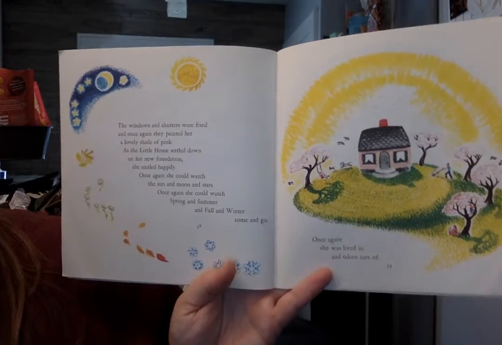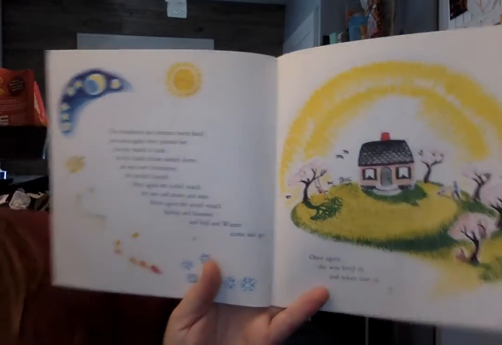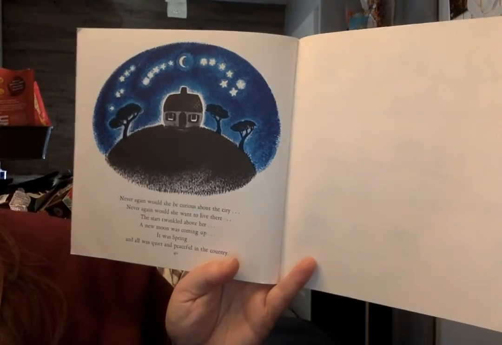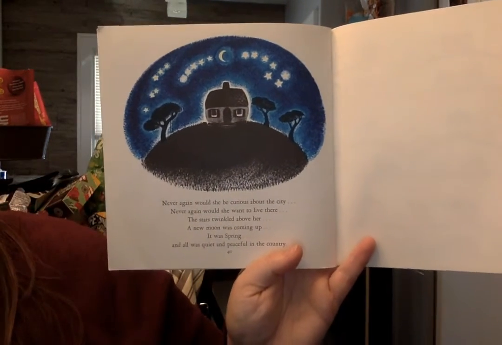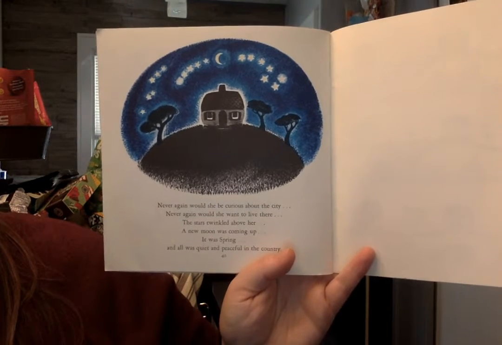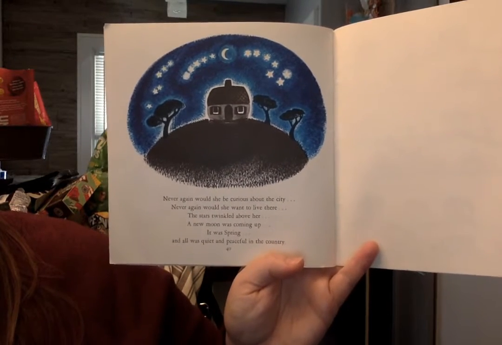Once again she was lived in and taken care of. Never again would she be curious about the city. Never again would she want to live there. The stars twinkled above her. A new moon was coming up. It was spring, and all was quiet and peaceful in the country.